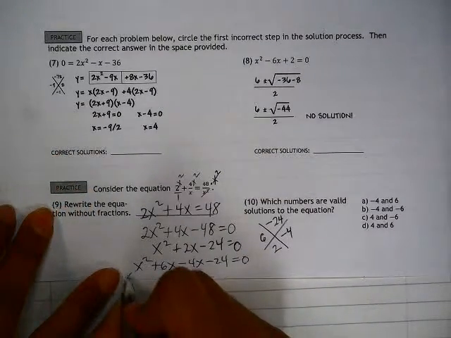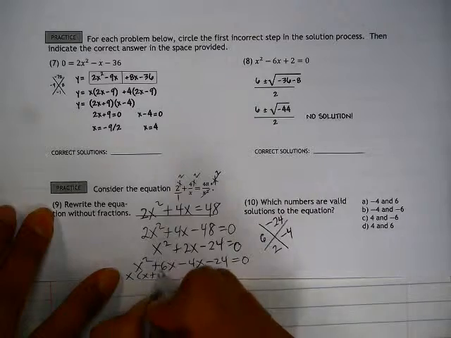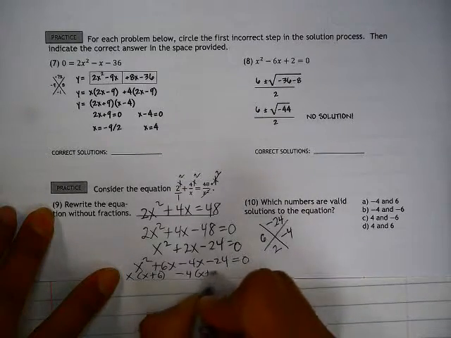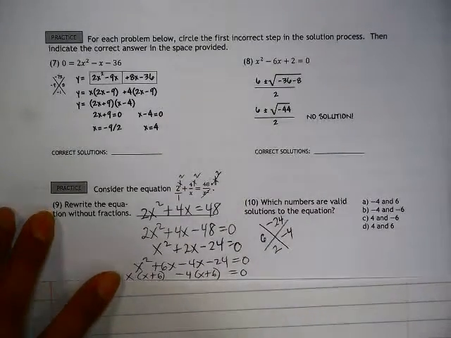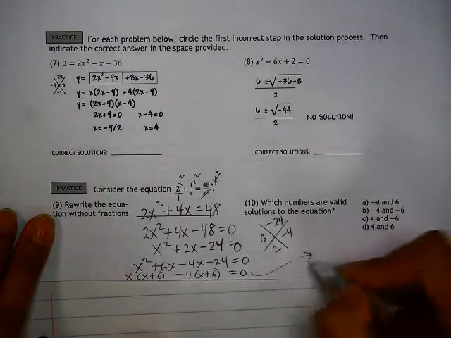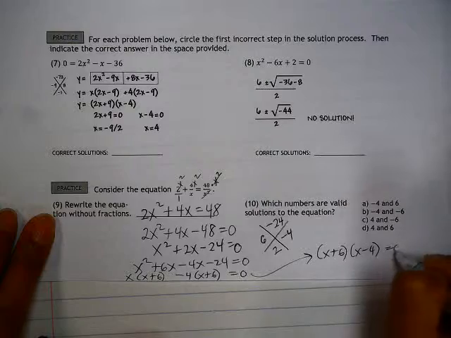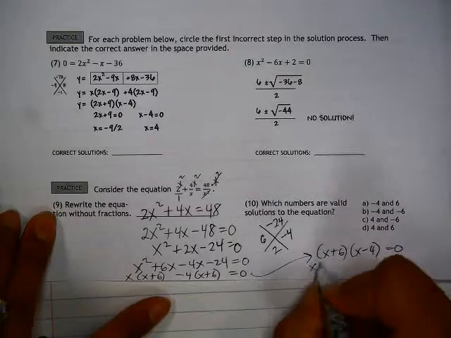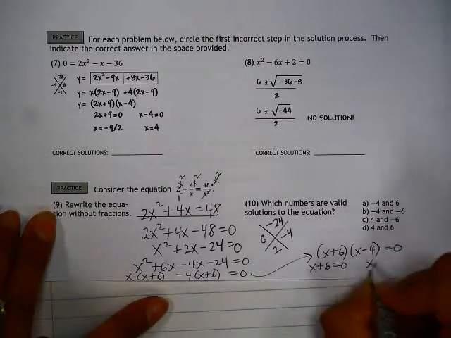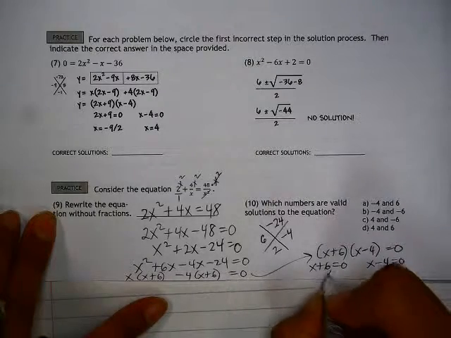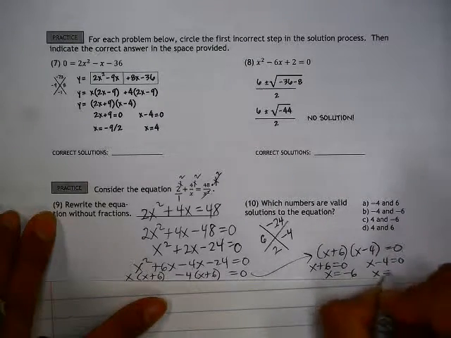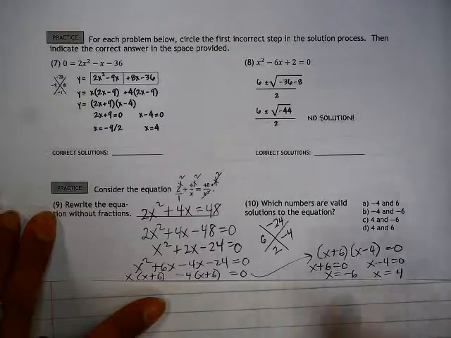If we factor by grouping, that's x times x plus 6 minus 4 times x plus 6 equals 0. And that would give us x plus 6 times x minus 4 equals 0. So the zero product property tells us that either x plus 6 equals 0 or x minus 4 equals 0. So our solutions are negative 6 and positive 4.